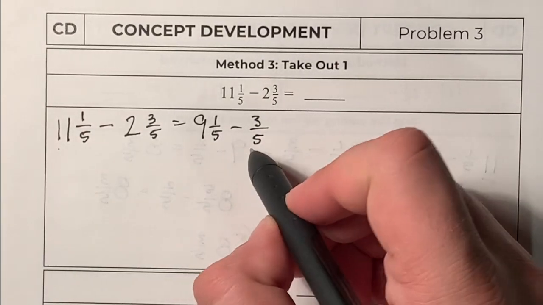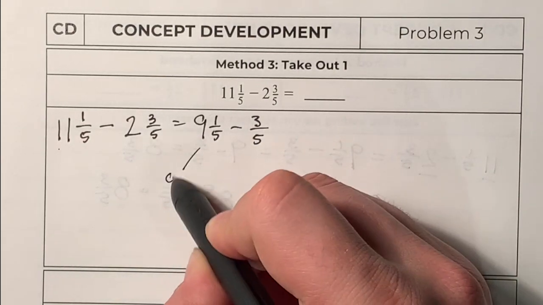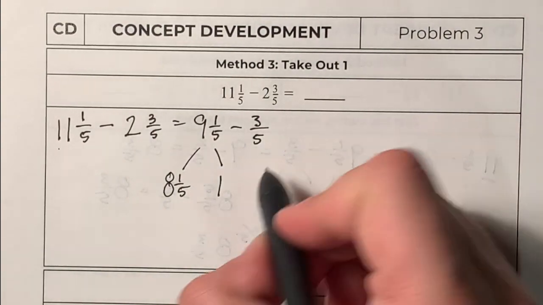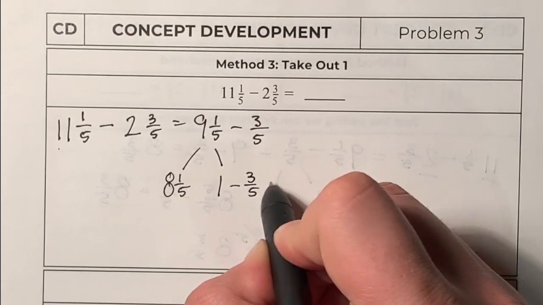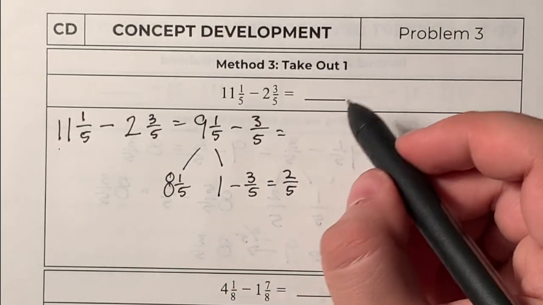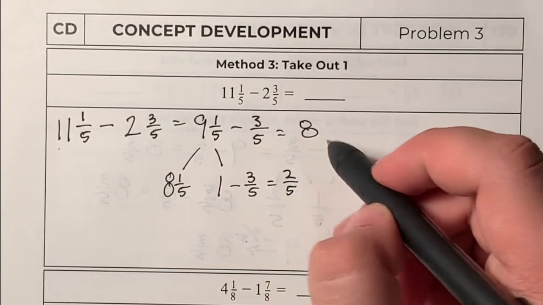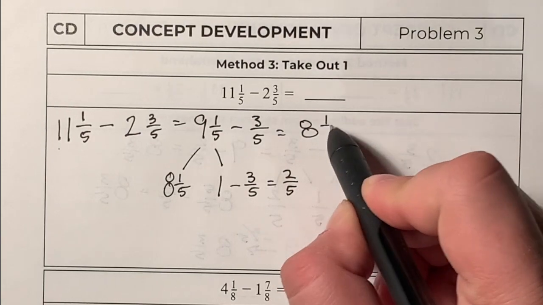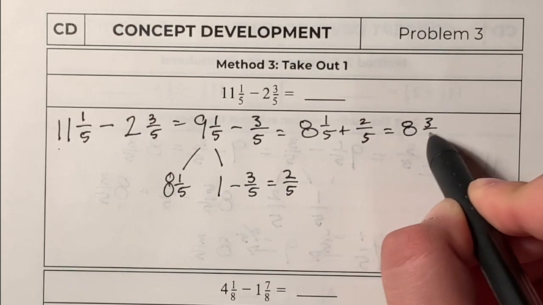In this case, I'm going to take out 1 from my minuend. So 8 and 1/5 over here, and 1 over here. And now I'm doing this as a separate subtraction problem. So 1 minus 3/5 equals 2/5. And this becomes an addition problem then, because I've done one subtraction problem. This piece left over needs to be re-added onto my minuend. So 8 and 1/5 plus 2/5 equals 8 and 3/5.